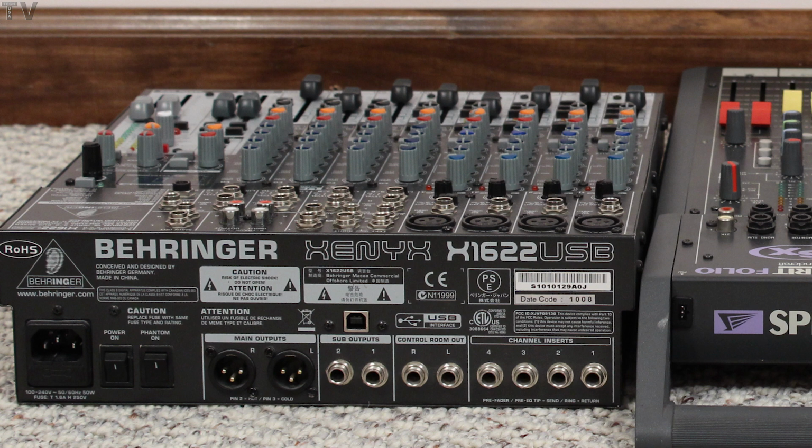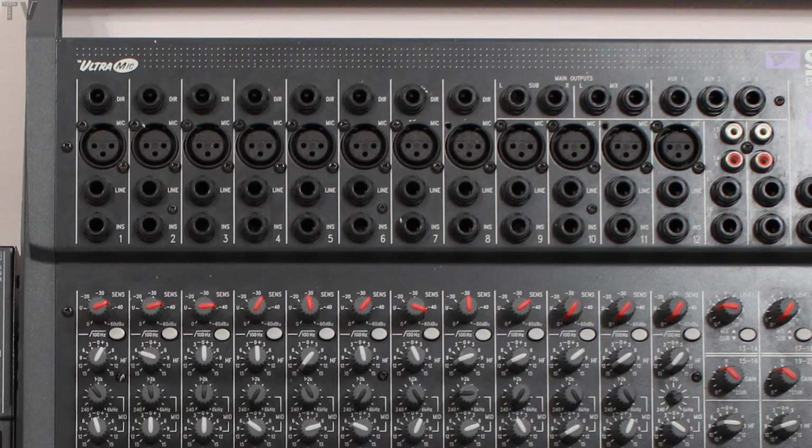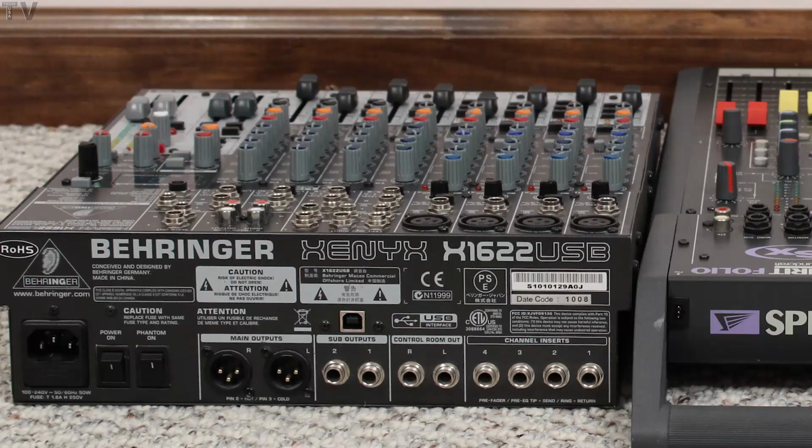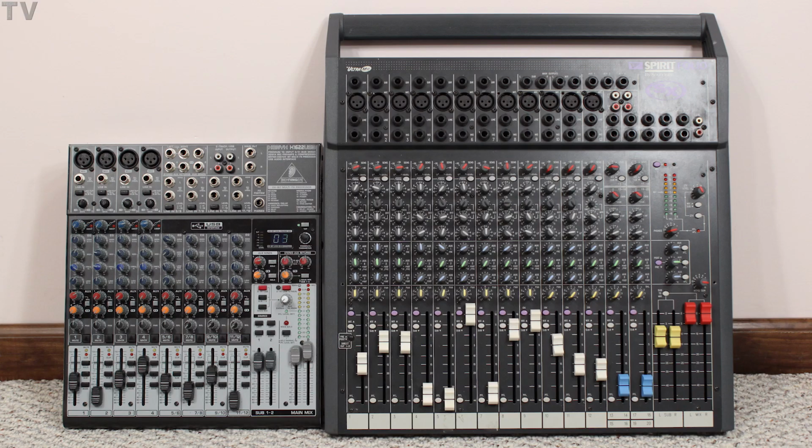You can also see that the Behringer audio board does have the channel inserts for the first 4 channels. The Spirit Folio by Soundcraft also has the channel inserts as well. It allows you to hook up external sound processors. It can be handy. It's a feature that not everybody will need though. As a lot of you can tell, the Behringer audio board does have the USB port, so you can connect it up to a computer. I know I didn't cover all the features of the 2 audio boards you see right now. I will be doing more videos in the not so distant future.